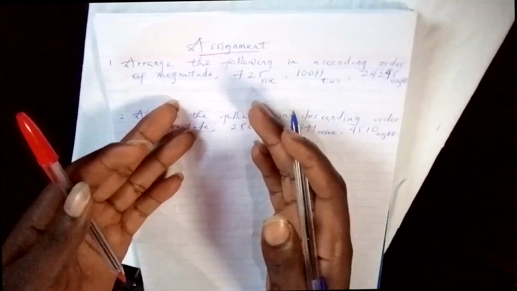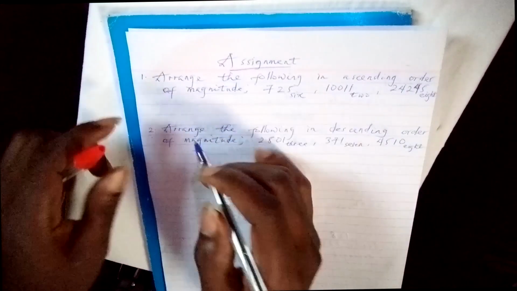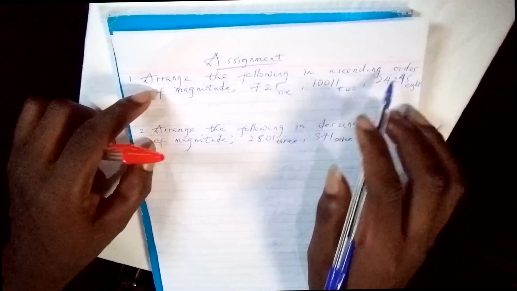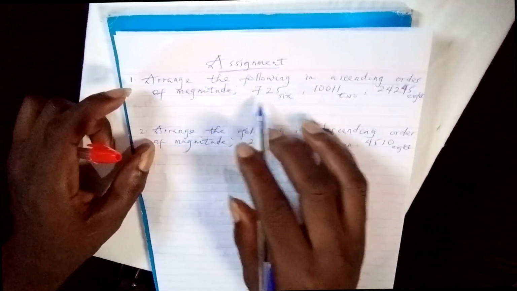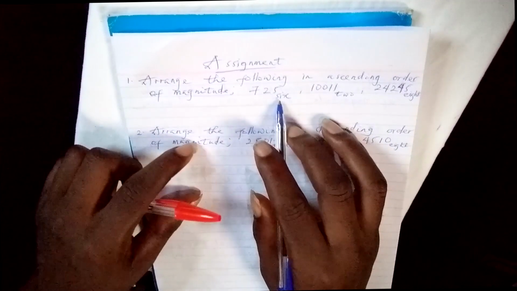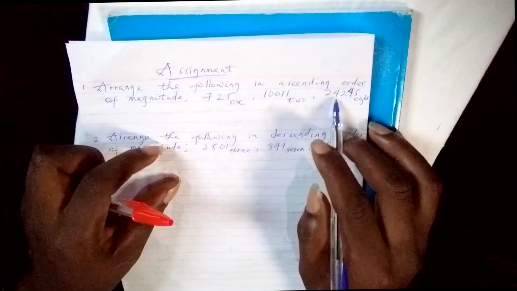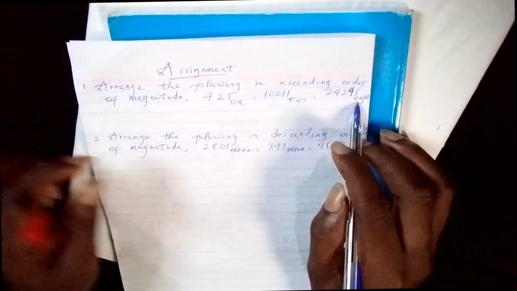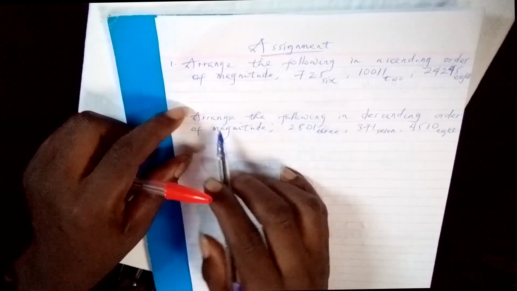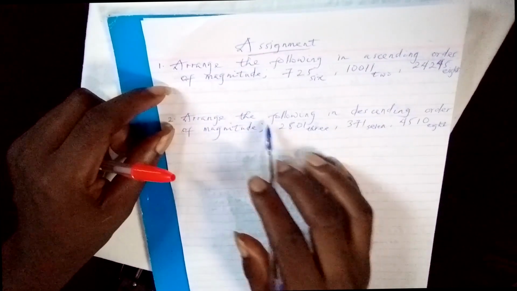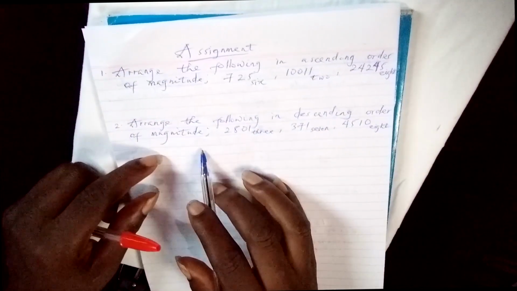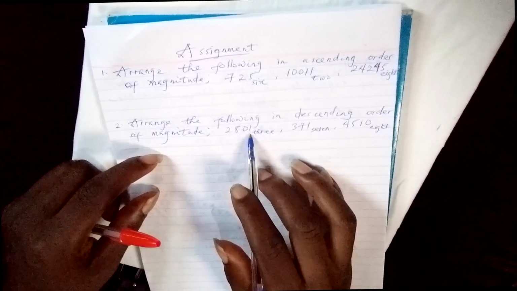The assignment 1 goes with arrange the following in ascending order of magnitude: 725 base 6, 10011 base 2, 24245 base 8. Then assignment 2 goes with arrange the following in descending order of magnitude: 2801 base 3, 371 base 7, 4510 base 8.